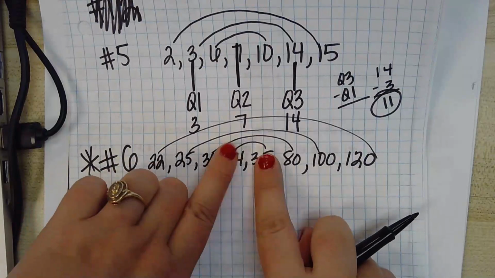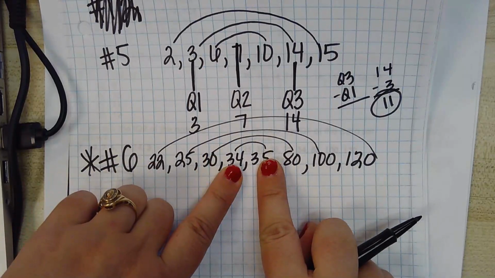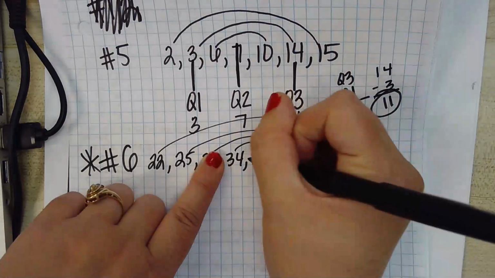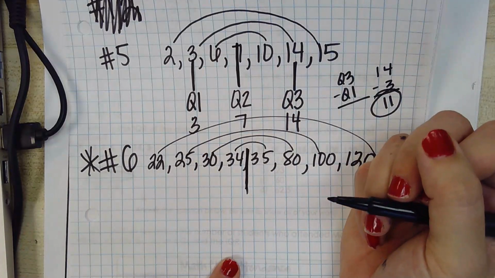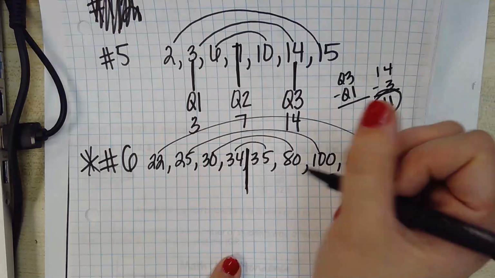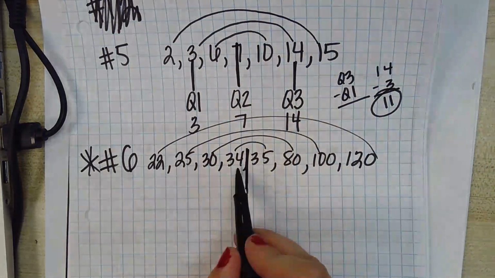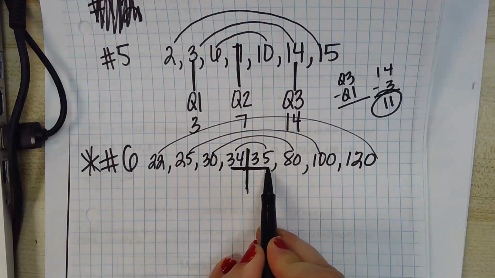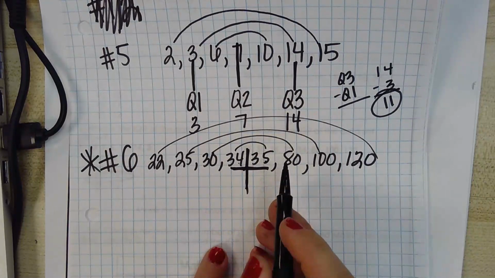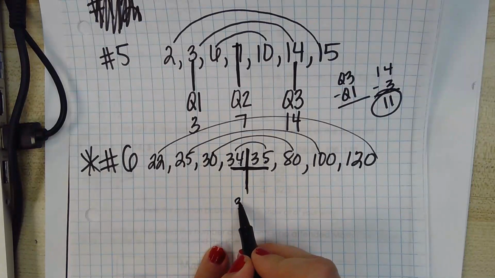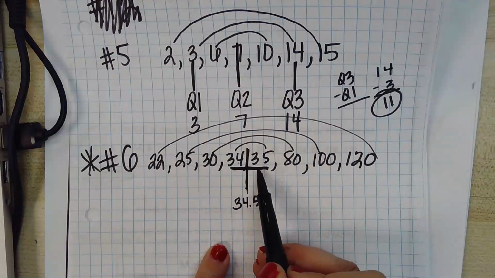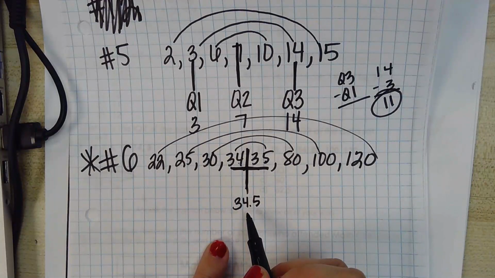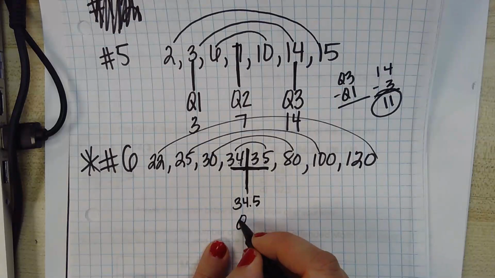Now, we ran into a problem here. We have 2 numbers that are in the middle. So our middle is actually in between. What you have to do when your median is in between 2 numbers is add. So 34 plus 35 divided by 2 is going to be 34.5. So 34 plus 35 divided by 2 is 34 point what? And that's my quartile 2.